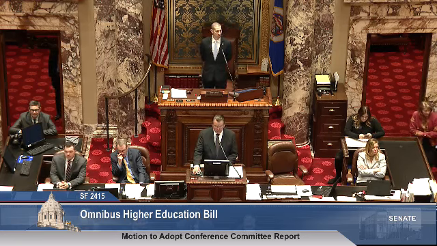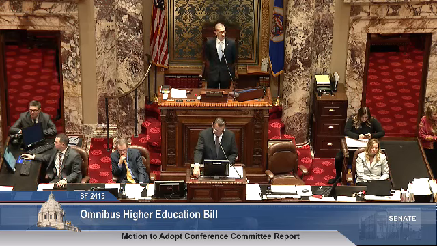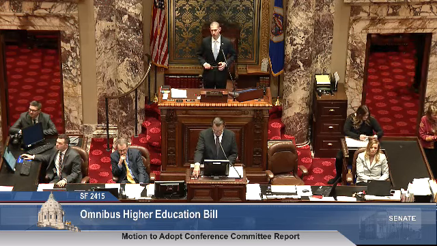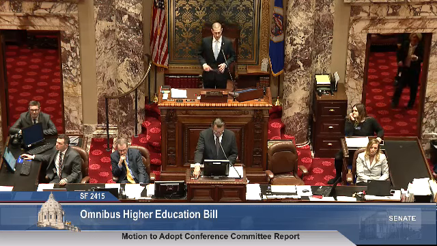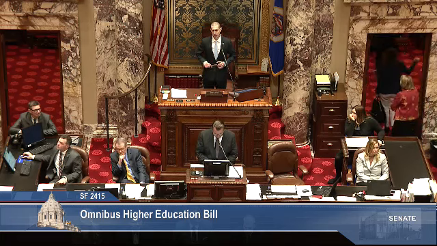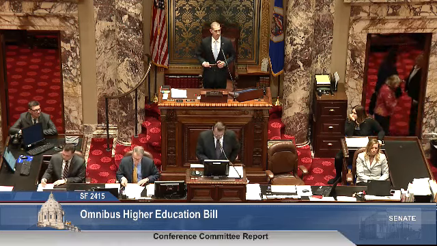Any further discussion on the adoption of the committee report? Seeing none, Senator Anderson renews his motion to adopt the conference committee report on Senate File 2415. All those in favor say aye. Opposed say no. The motion prevails. The Secretary will give Senate File 2415 its third reading. Senate File Number 2415, a bill for an act relating to higher education. Third reading. Final discussion on the bill.